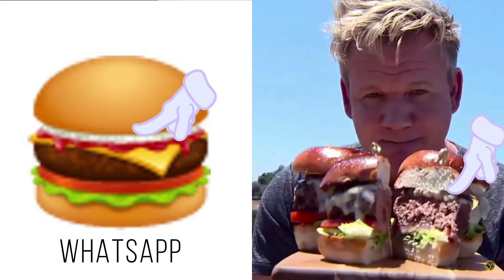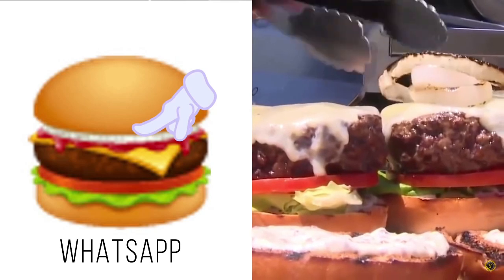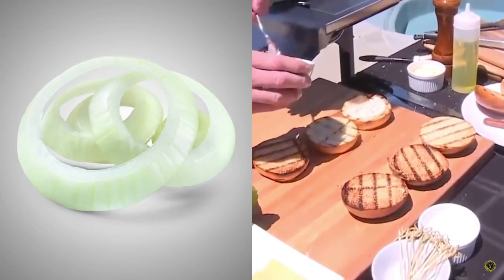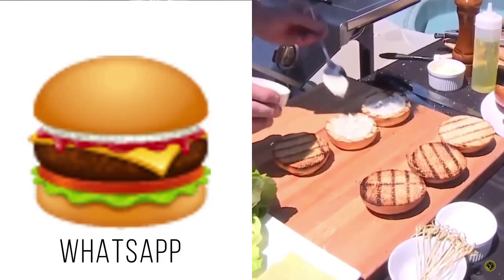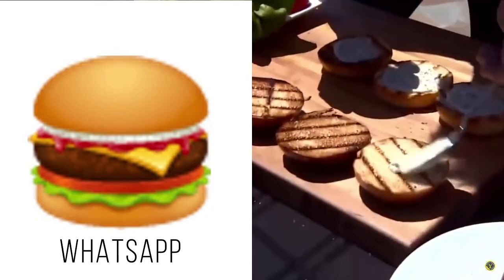Now, there are obviously some differences between the two burgers. For example, Ramsay grills his onions, whereas our test burgers are going to use raw sliced onions. Also, Ramsay's burger doesn't use ketchup, whereas the WhatsApp burger emoji does. Ramsay does place a lot of importance on using sauce to glue the burger together at multiple levels, however.